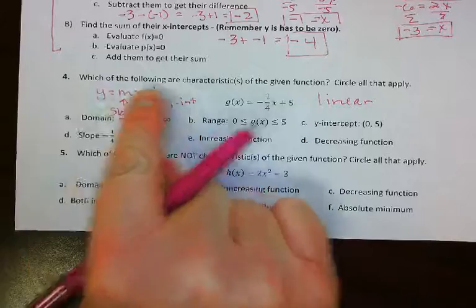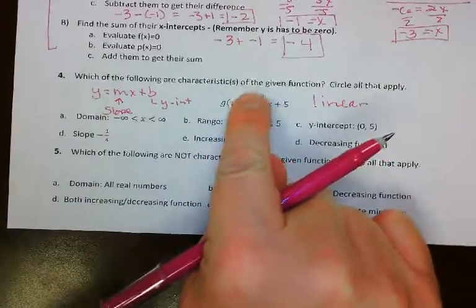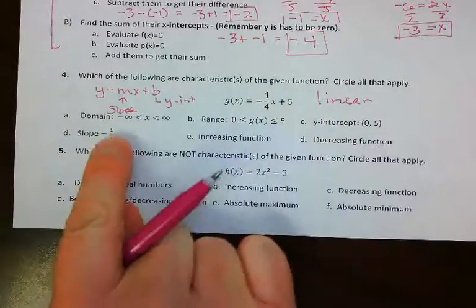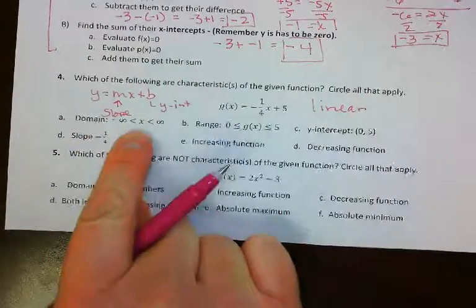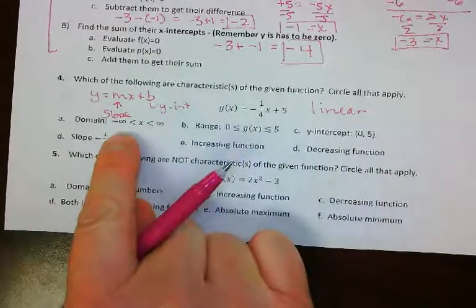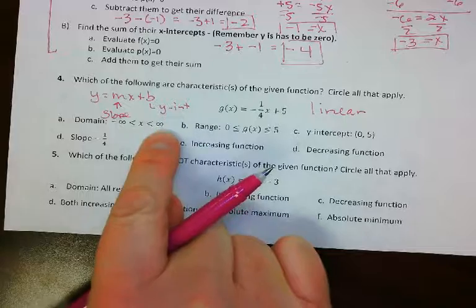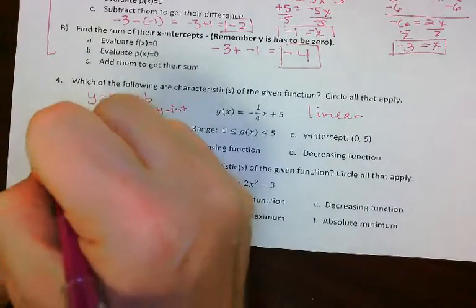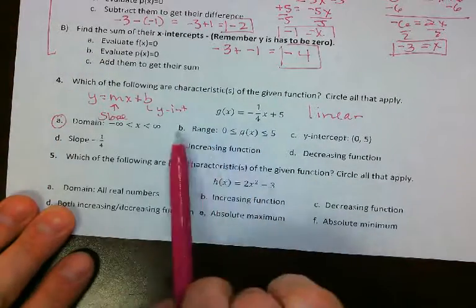But let's go through all of these. It says, which of the following characteristics are of the given function? Circle all that apply. So the domain, is the domain for a linear function negative infinity all the way up to positive infinity? Yeah, so this one's good, okay?